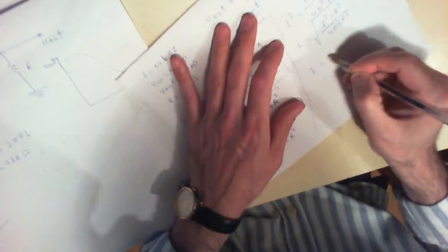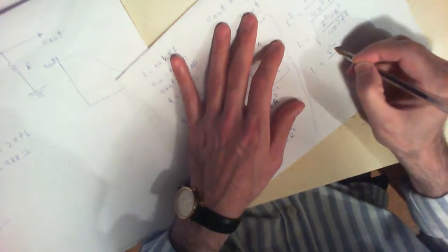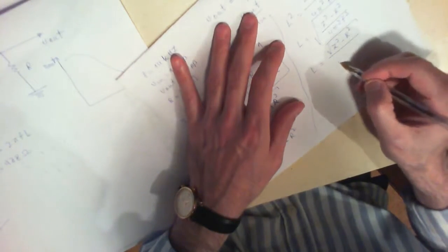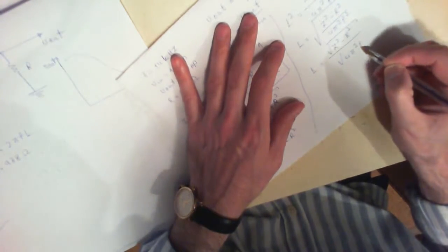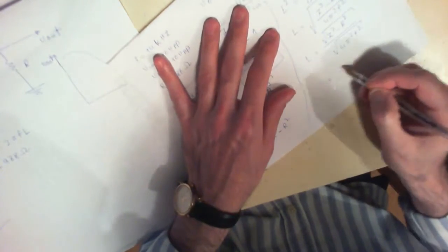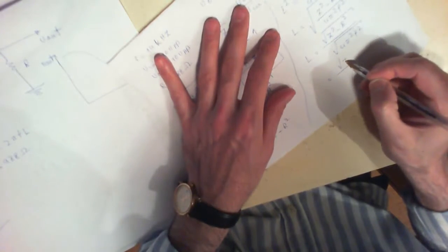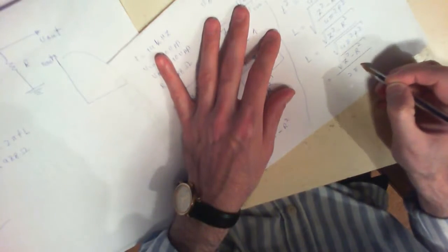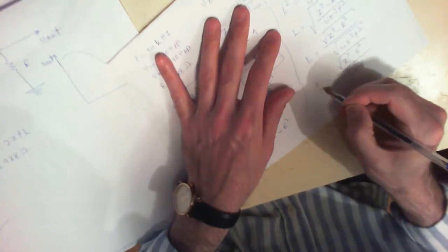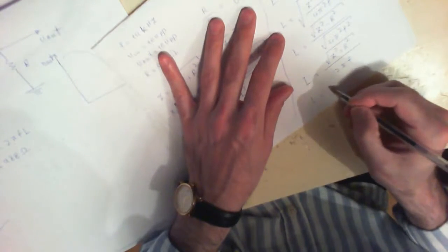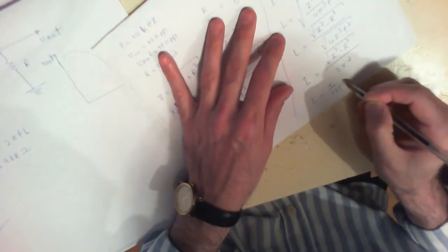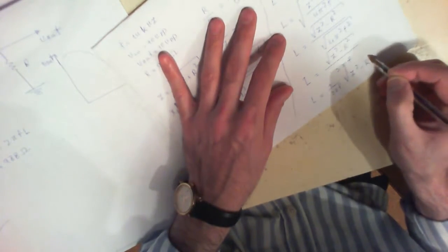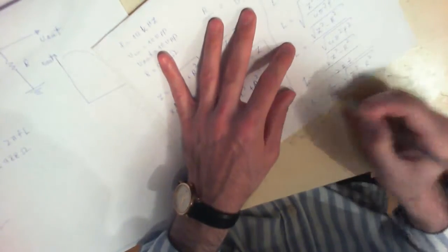You can write this as L is equal to the square root of Z squared minus R squared over the square root of 4 pi squared F squared, and this is equal to the square root of Z squared minus R squared over 2 pi F. That is equal to L. So your L is equal to 1 over 2 pi F times the square root of Z squared minus R squared. Okay, so that is that.